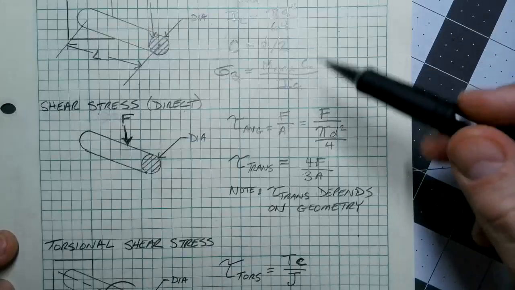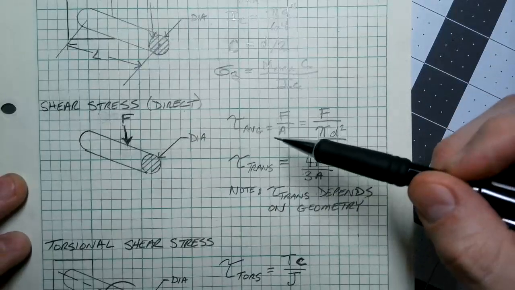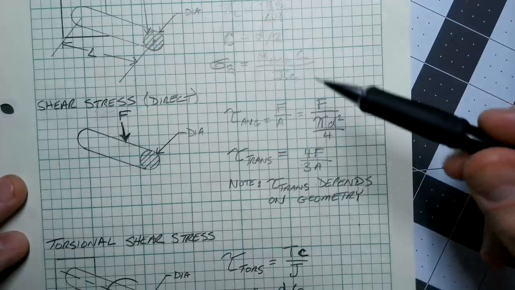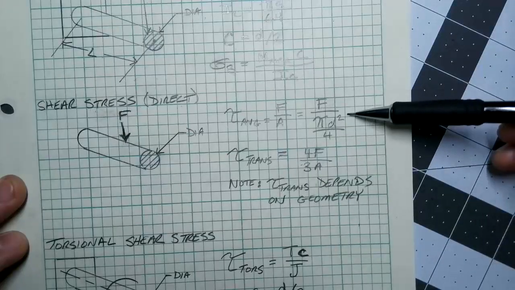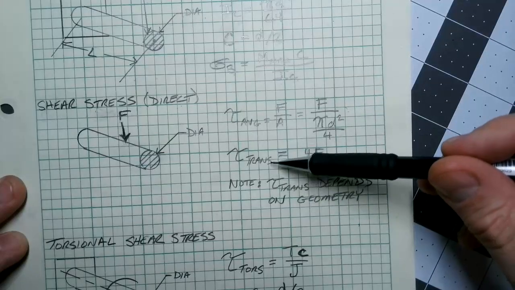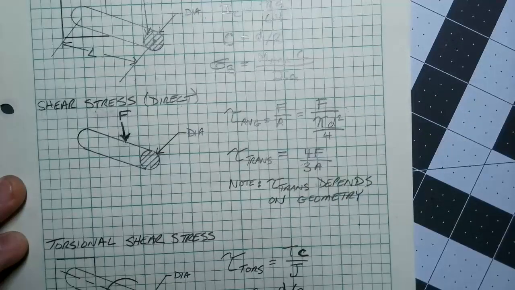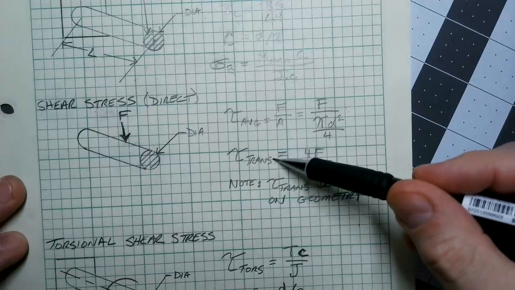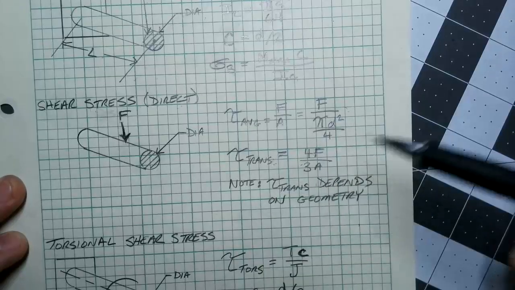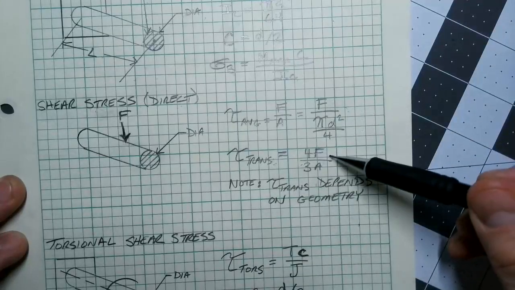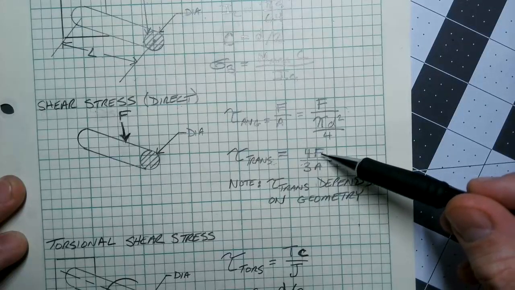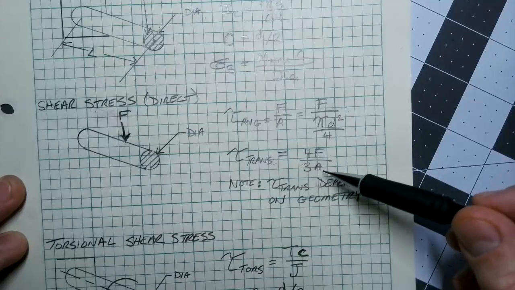There are two types of direct shear stress, and actually there's more than two, and we're going to get into that in later modules. There are multiple types of direct shear stress, but the two we're going to look at here are the average shear stress and the transverse shear stress. Something to be careful about on the transverse shear stress, it is subject to the shape of the object, the shape of the cross-section. For a circular cross-section, the transverse shear stress is 4 times the load divided by 3 times the area.